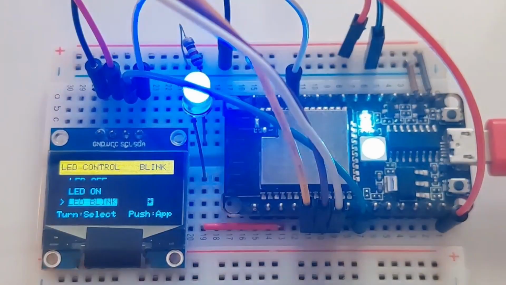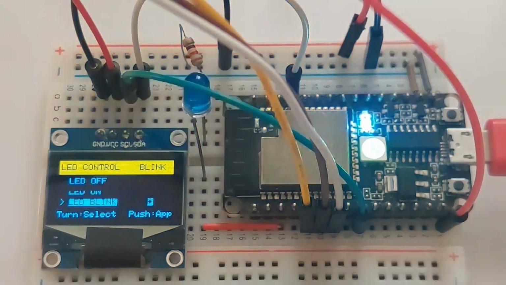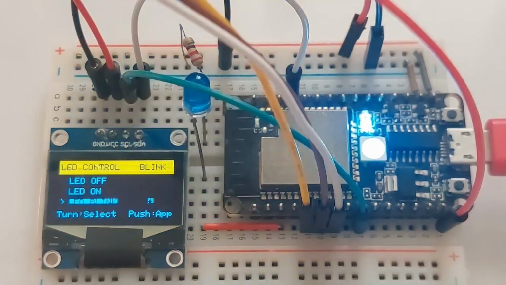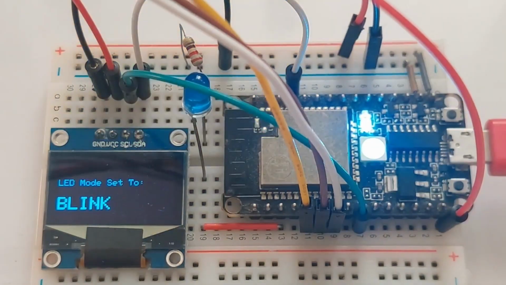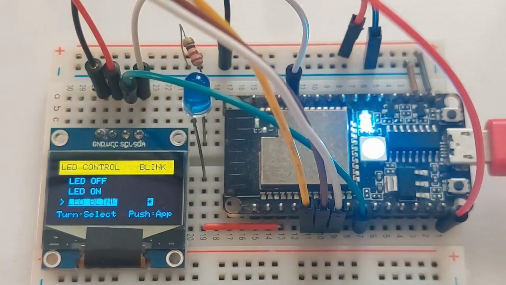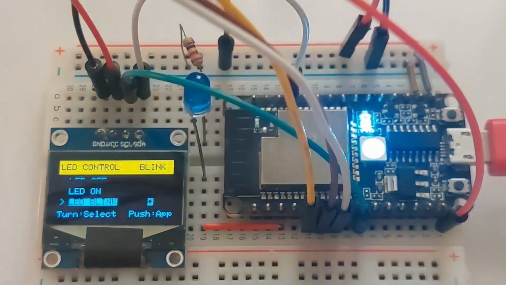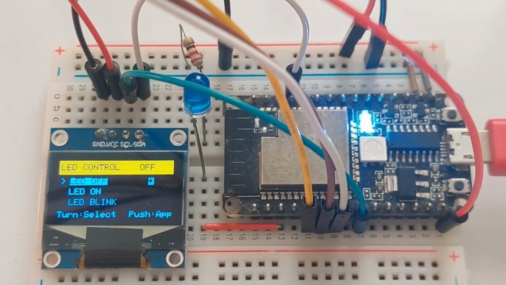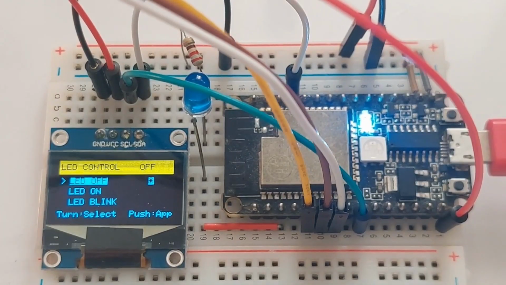Okay, and now we're going to put it off. Seems to be stuck on blink. Okay, LED off. Good. Okay, so this is the way it works.